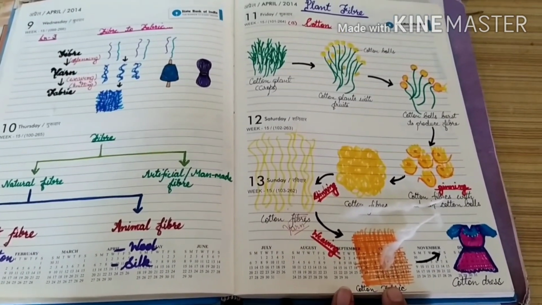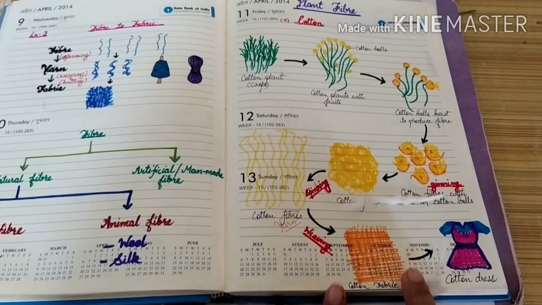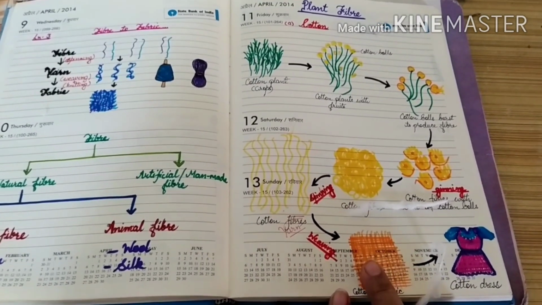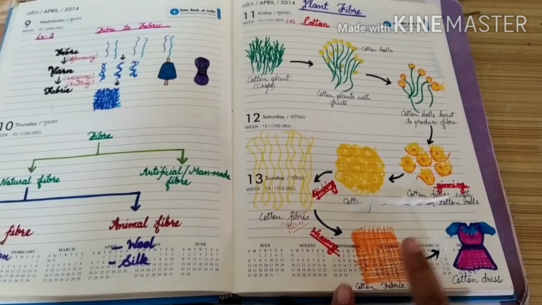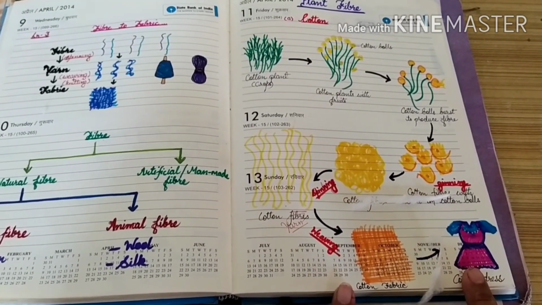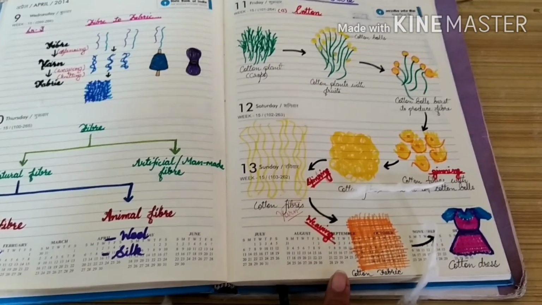And from the cotton fabric, when the fabric is ready, it is dyed in different colors to make beautiful dresses. I hope you enjoyed it.